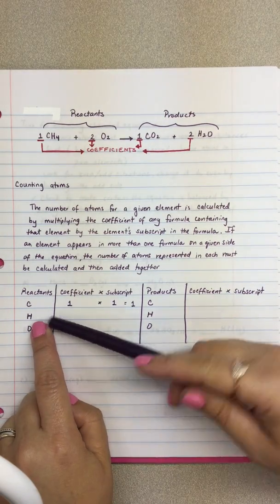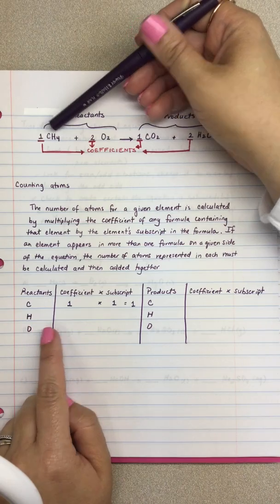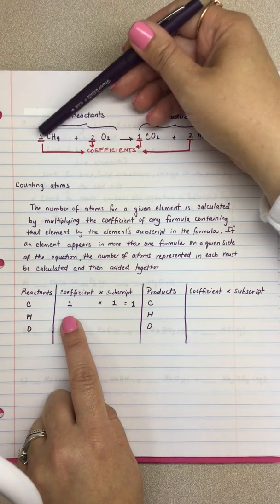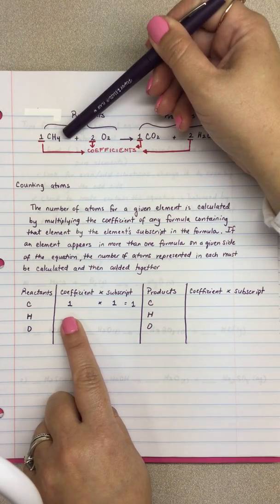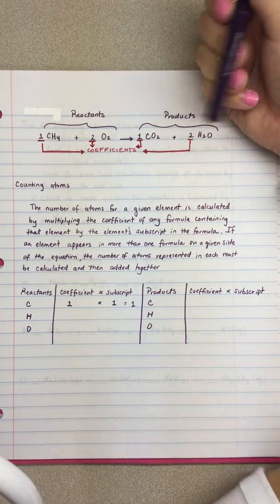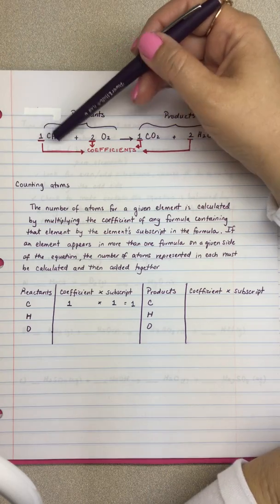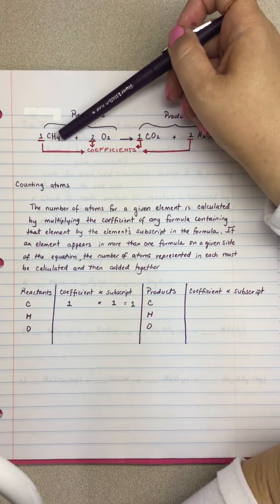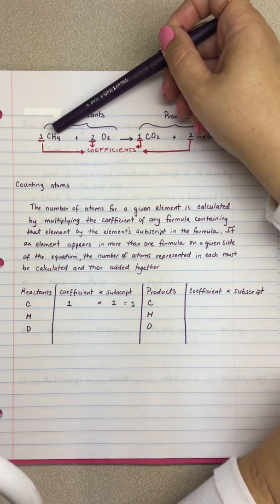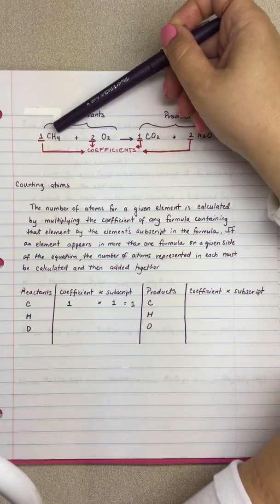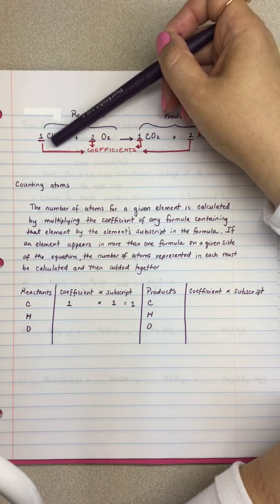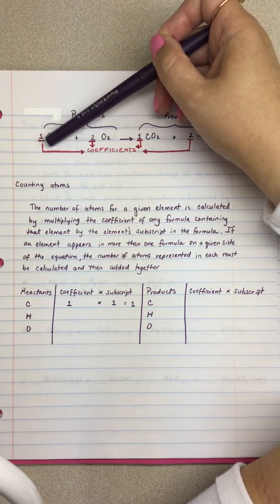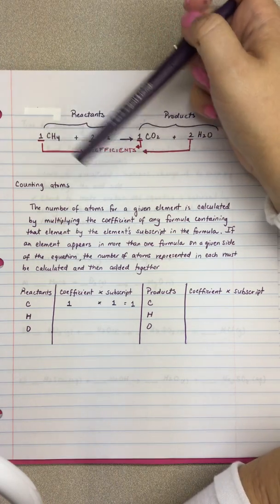Now for your hydrogen, you have the coefficient in front of your CH4, and that coefficient applies to everything that comes after it. That's the main difference between your coefficients and your subscripts. This subscript here belongs to the hydrogen in CH4. It has nothing to do with the carbon. It's telling you that you have 4 hydrogens in this compound.